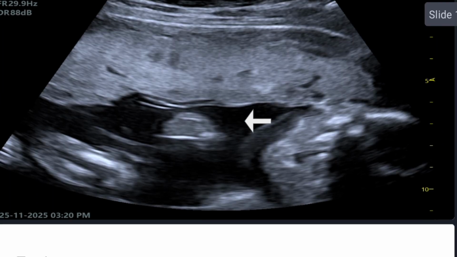All right, here is another sonogram showing placenta anteriorly and pockets of the amniotic fluid that one cannot outrightly say is adequate by just eyeballing.